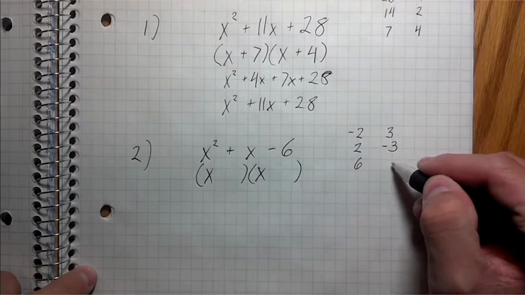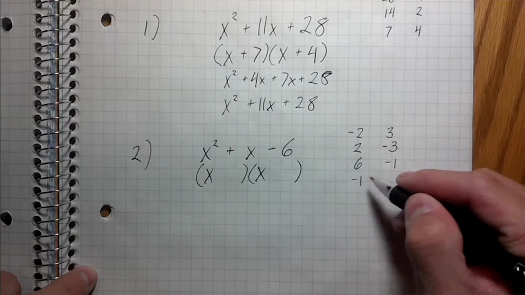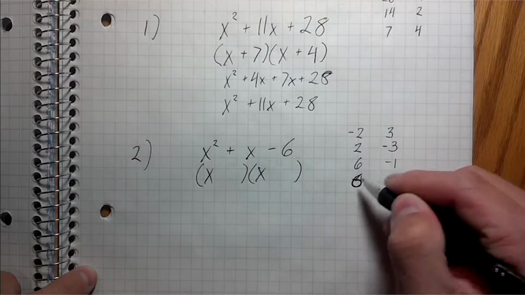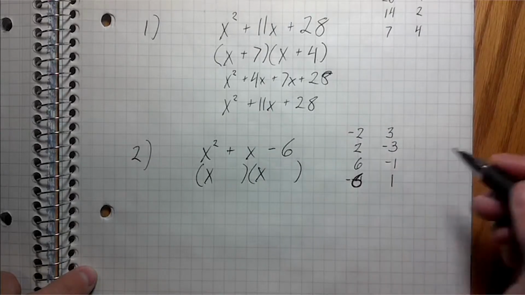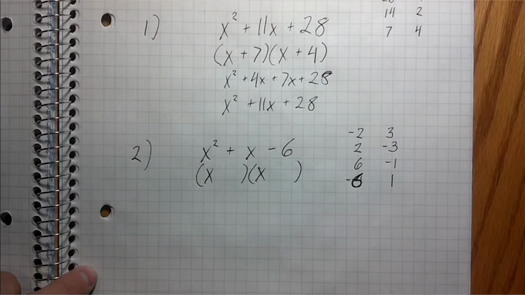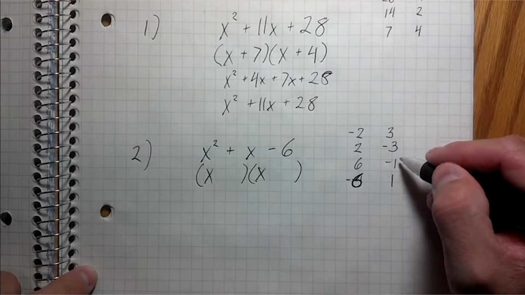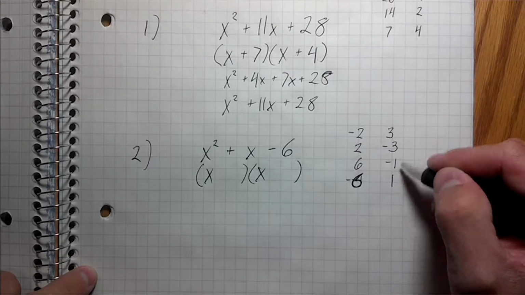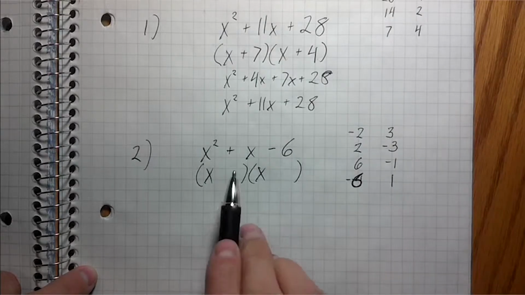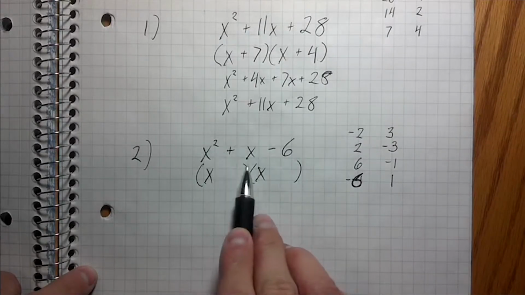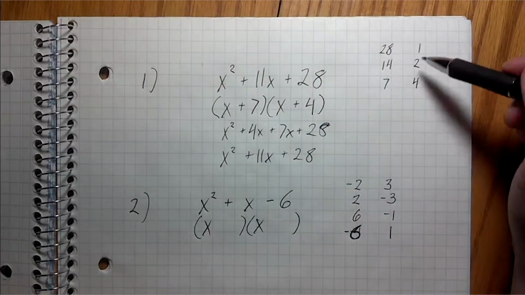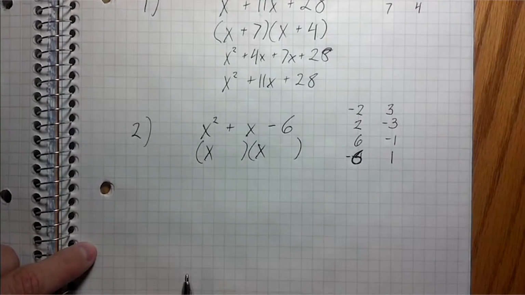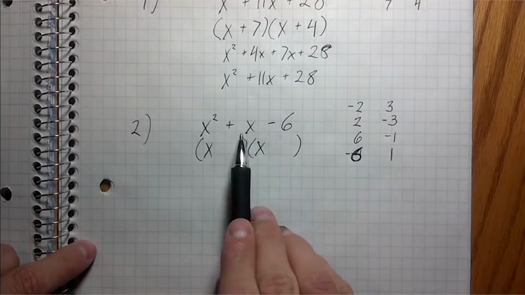There's negative 6 and positive 1, right? So I need to think about which pair of factors would add together to make a positive 1. See, because just like up here, see how I had to look at which pair of factors would add to make 11? It's the same thing. I need to think about which pair of factors would add to make a positive 1.